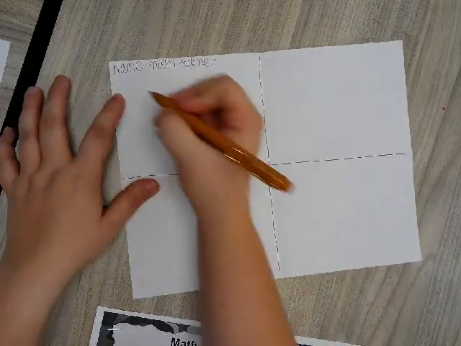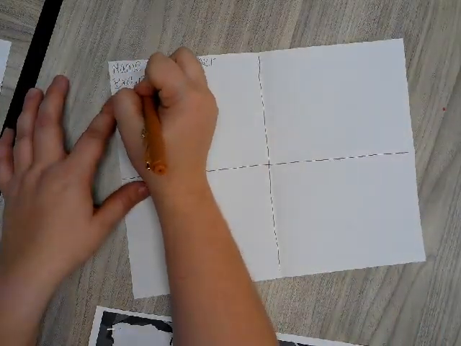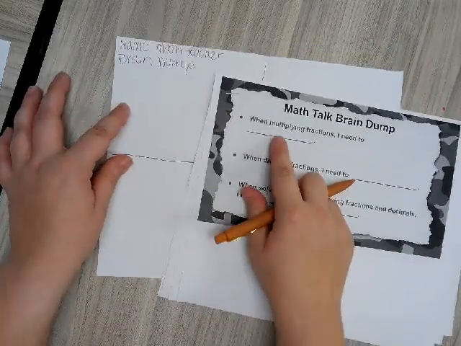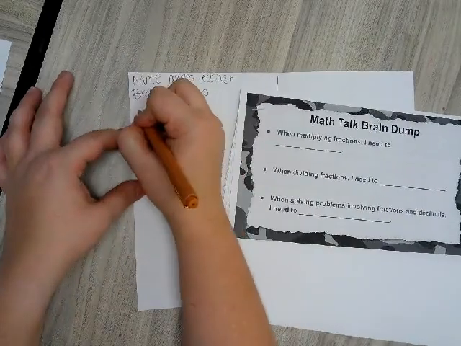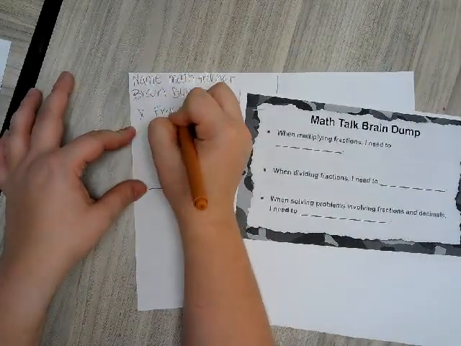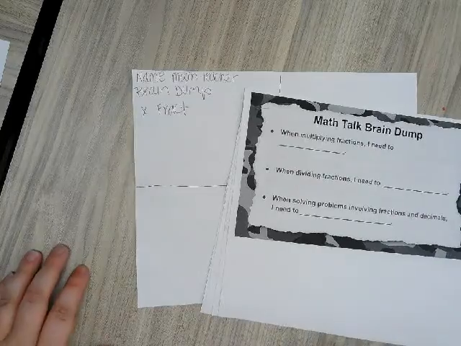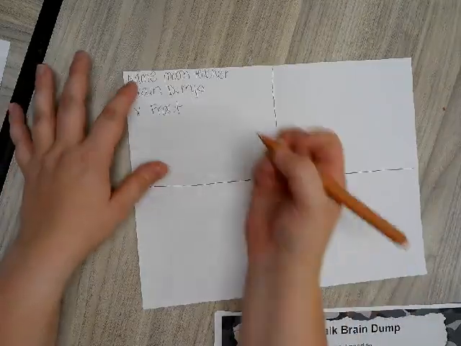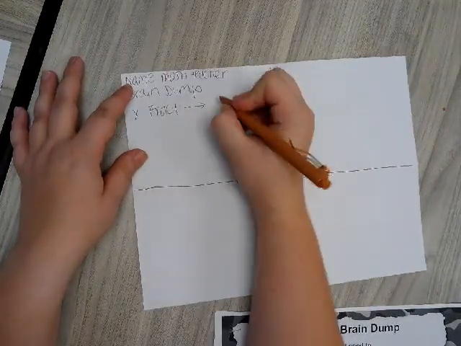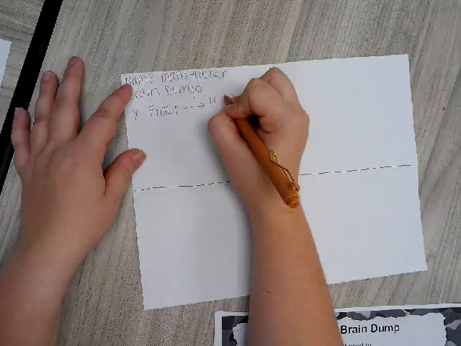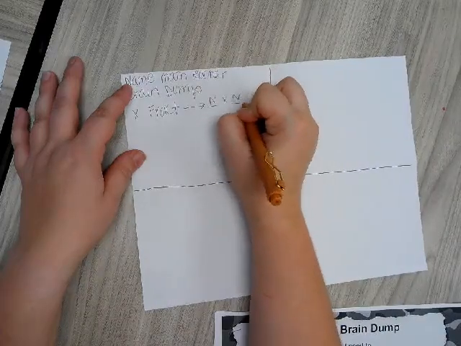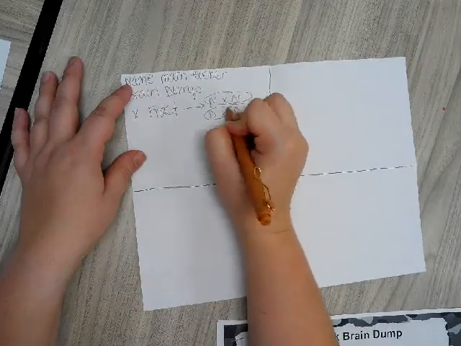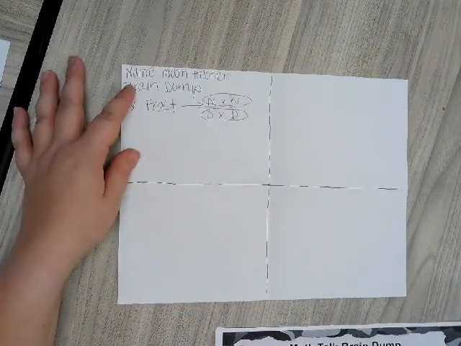Okay, so let's go ahead and brain dump first. It says, when multiplying fractions, I need to. So when I multiply fractions, turn and talk to your partner. What should you be doing? So I have somebody say we're going to multiply the top. So I'm going to do numerator times numerator, denominator times denominator. I multiply across and then simplify if I need to.